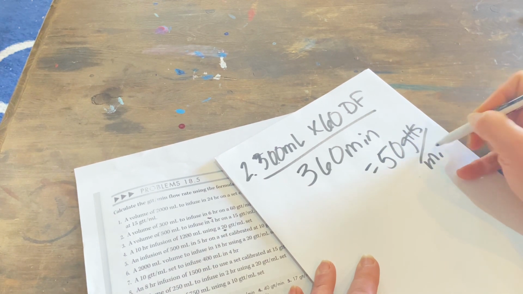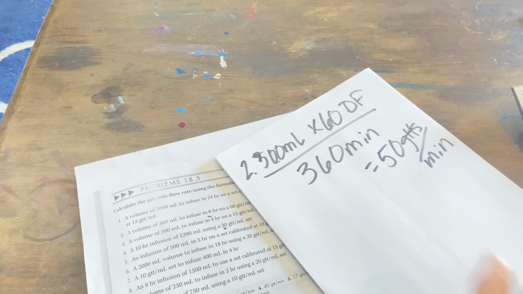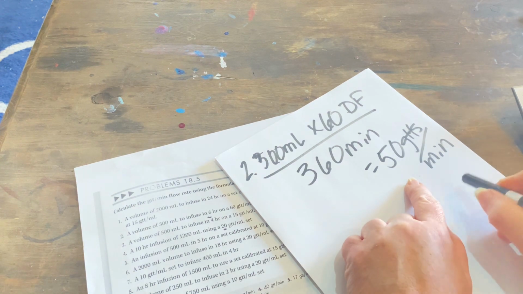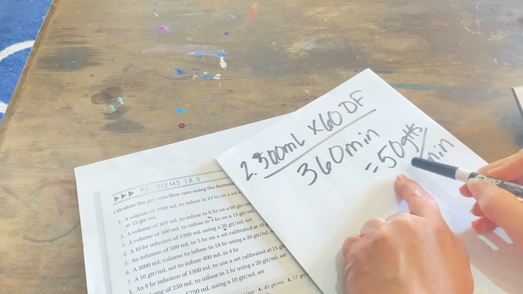per minute. Okay, so look, in your book it talks about how many drops in 15 seconds. Father God, you're going to be okay, Chance. You're going to be all right.